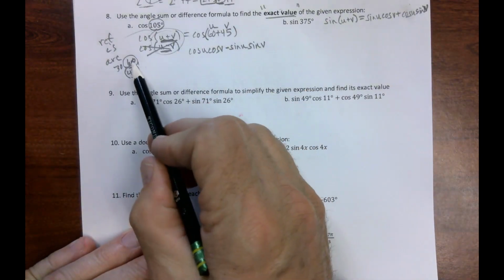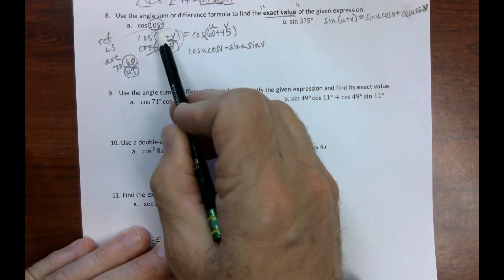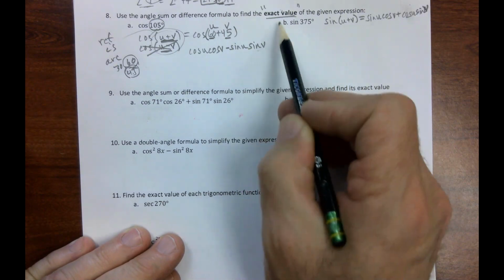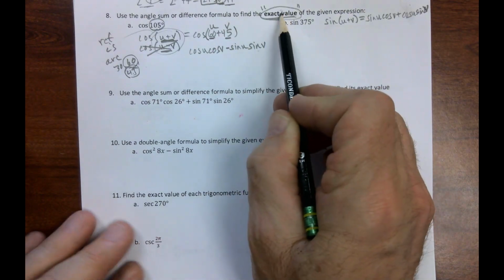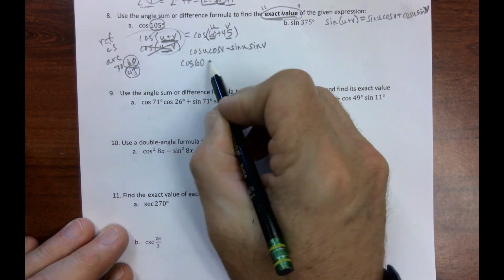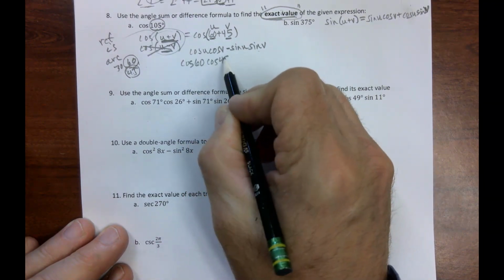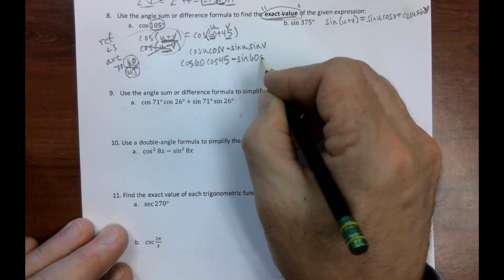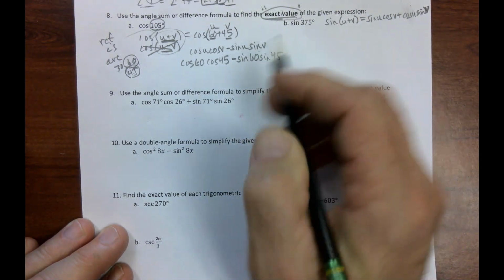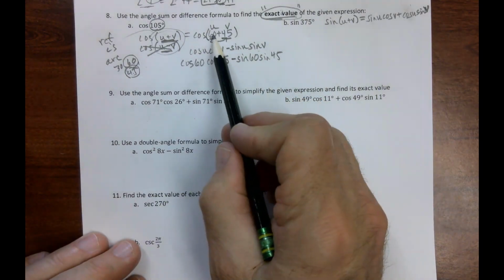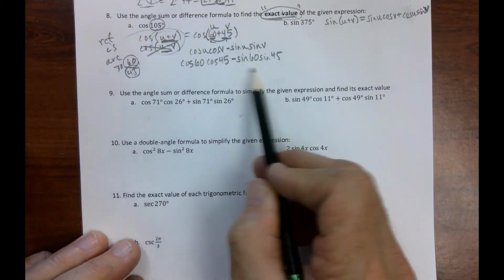Okay, so I discovered the formula. Went with 60 and 45 because that adds up to 105. Here's my u, here's my v. We just got to fill stuff in. Now, what does this mean? I'm going to show you. So we're going to go cosine of 60, cosine of 45, minus sine of 60, sine of 45. Now, every now and then a student asks, can you switch these? And the answer is yes. So this could be 45 and 60. The formula will take care of it for you.